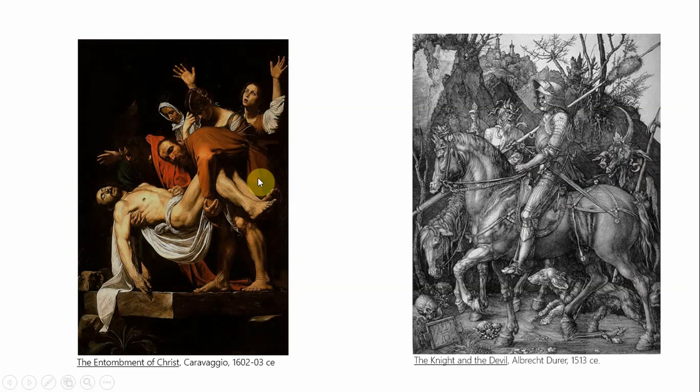The other thing to note is that the speed of gradation is much faster in the Caravaggio, because it's a really strong light situation, where there's a very strong cast light onto these forms that then quickly recede into darkness.